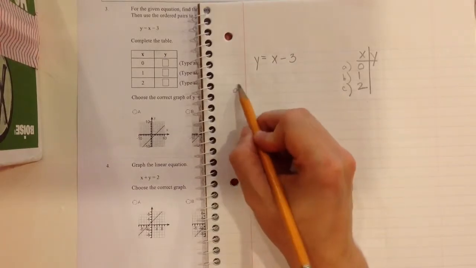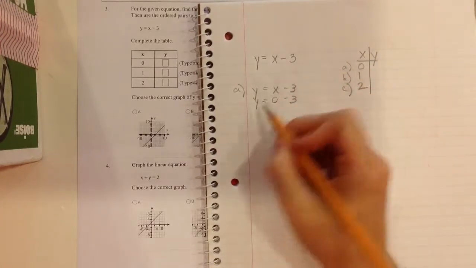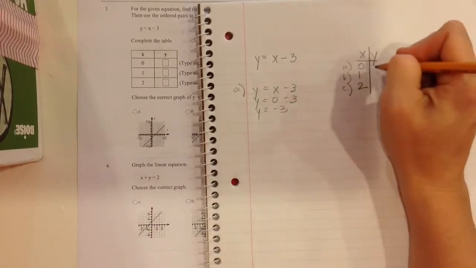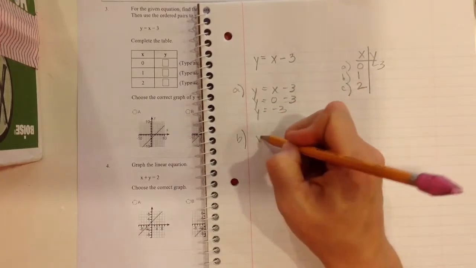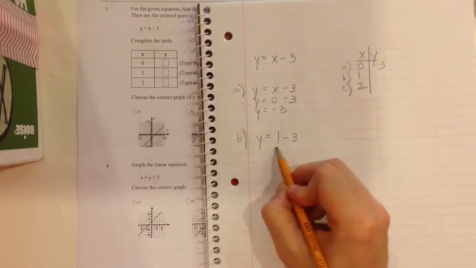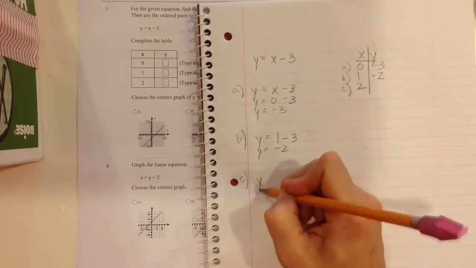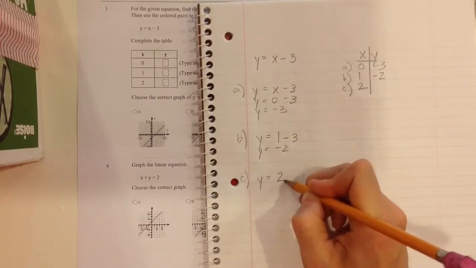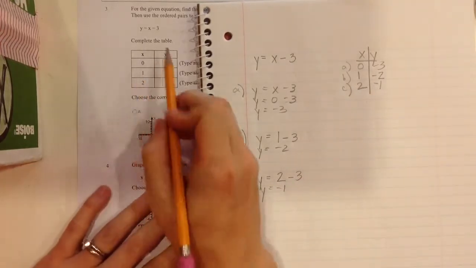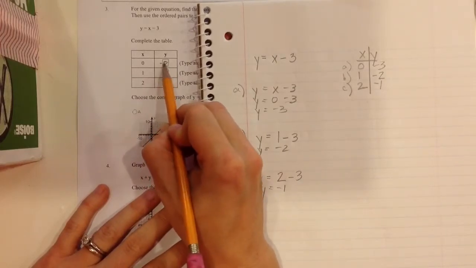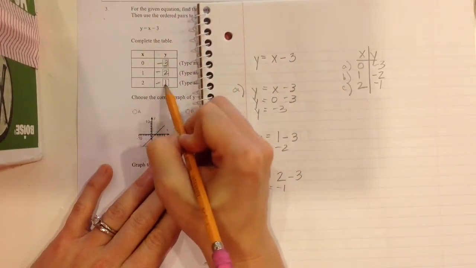So the first one I'm going to complete, I have y equals x minus 3, and when x is 0, y will be negative 3, because 0 minus 3 is just going to give me negative 3. For my b, when x is 1, y equals 1 minus 3, different sign, subtract, take the sign of the bigger number, so y will be negative 2. And then for the last one, y equals 2 minus 3, and then y is negative 1 for my answer. So I'm going to plug in those values inside my box: a negative 3, a negative 2, and a negative 1.